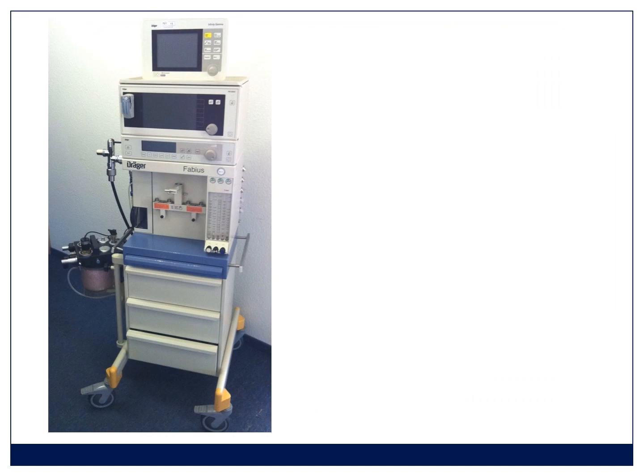Machine check. The most important thing is you start doing one. This is obviously a machine that would fail its check. It's not plugged in. There are no gases on it. There's no circuit. There's no vaporizers. But make sure that you learn how to check an anesthetic machine.